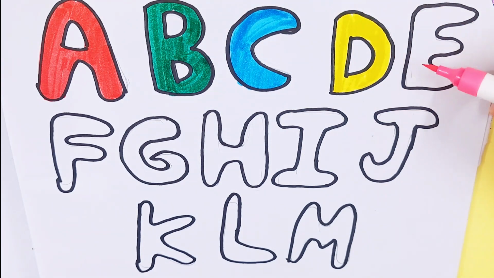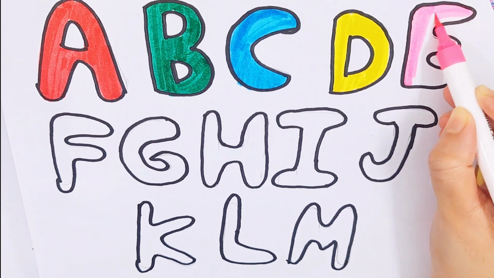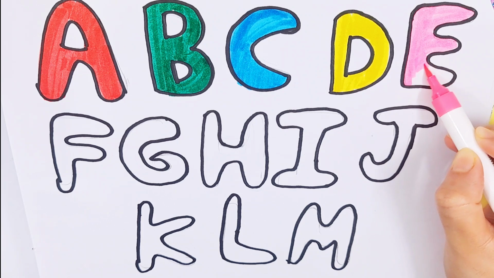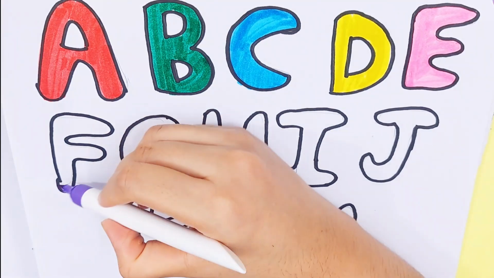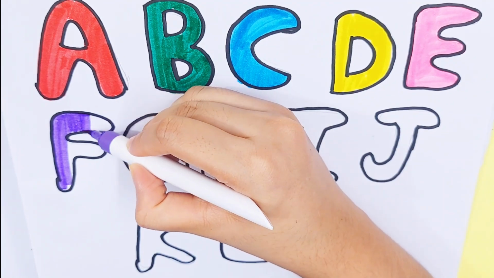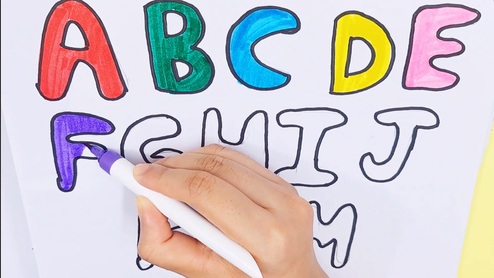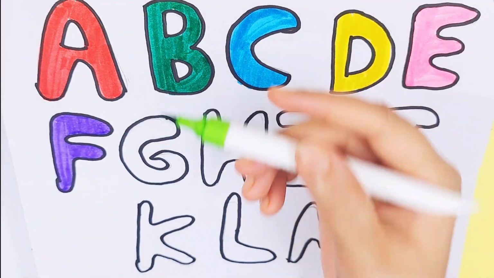Pink color. E for elephant. Violet color. F for fish. Light green color.